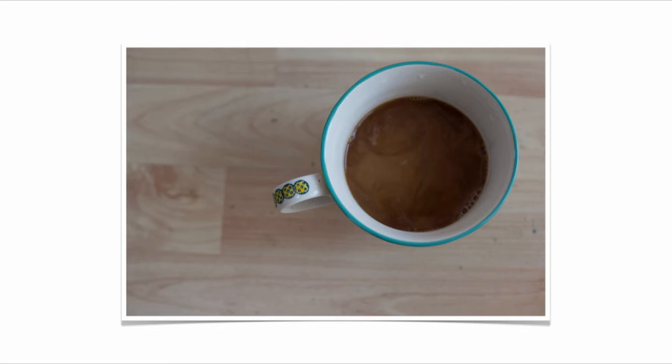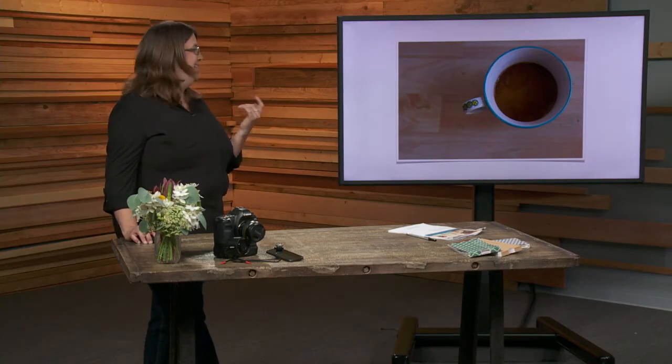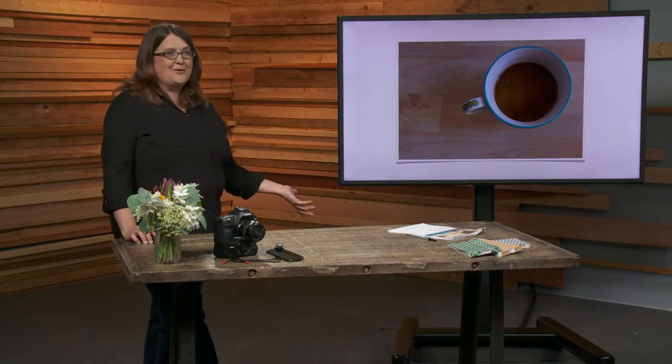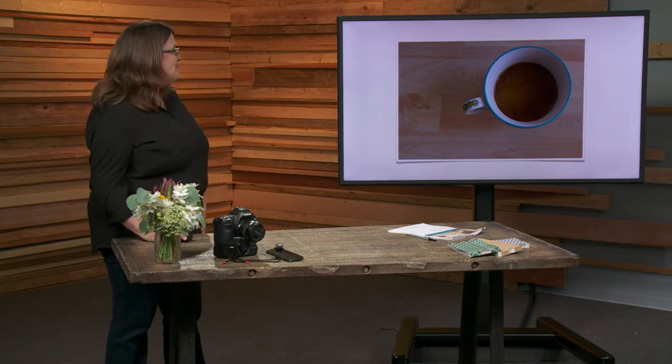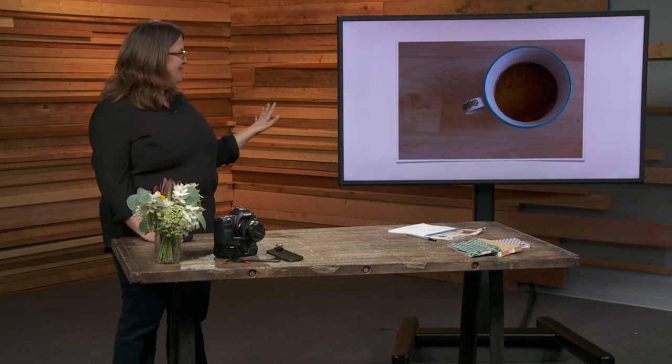So here's just an example of a cup of coffee. And, you know, it's kind of interesting. There's a story there, and we could leave it like this, and it would be fine. It would still help me remember the moment, help me remember this particular cup of coffee that I didn't even drink. I just wanted to try to create clouds in it. That's all I was doing. I wanted a photo that corresponded with clouds in my coffee. That was it. But it didn't really achieve what I was looking for.